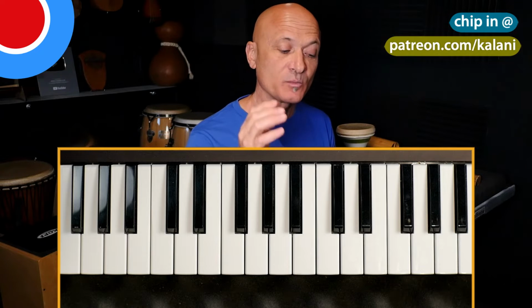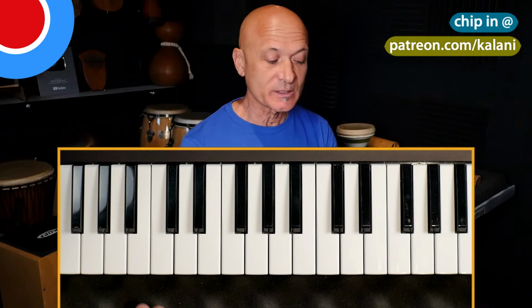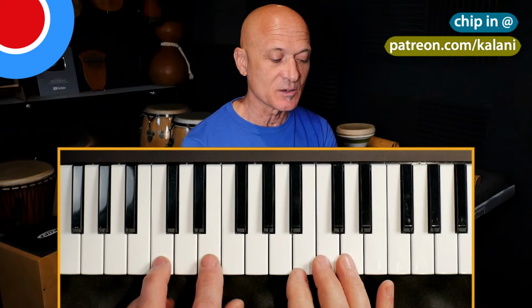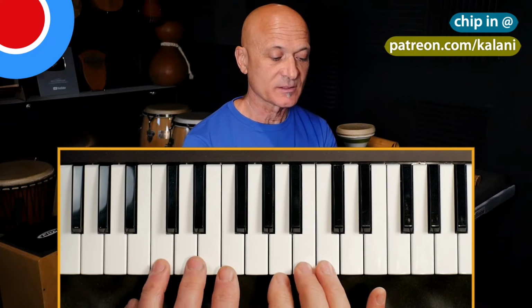Now, so pentatonic meaning 5-note. Now, there are different kinds of 5-note scales. You can have a 5-note scale that has a little more of an exotic twist to it. You can have a 5-note scale that has these notes: 1, 2, 3, 4, 5. So these are my 5 notes.